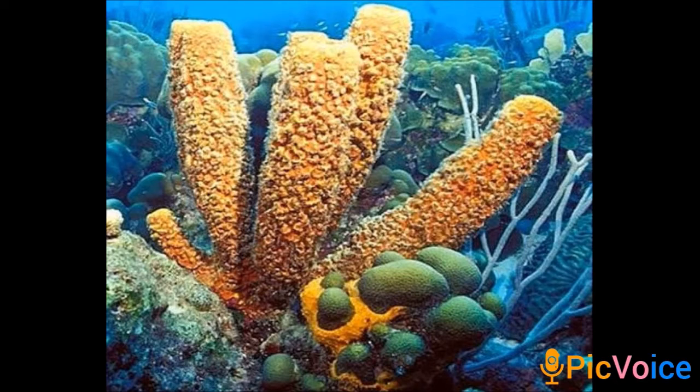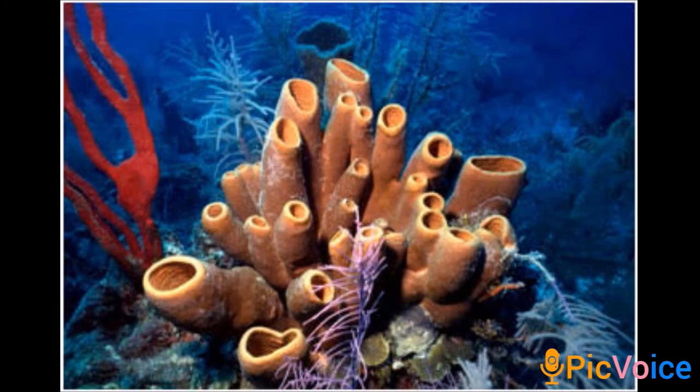And these sponges are primitive. They are not well developed, primitive, multicellular animals, that is, more than one cell is present in this animal, and they have cellular level organization. At the start of the lesson itself I told you sponges are loosely packed, so they come under cellular level organization. Sponges have a water transport or canal system.